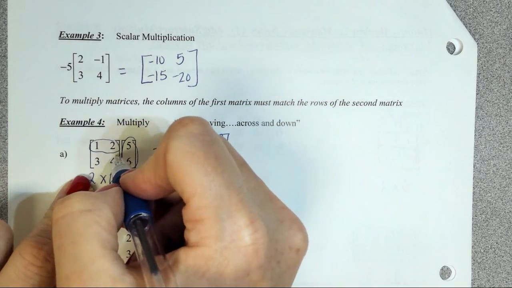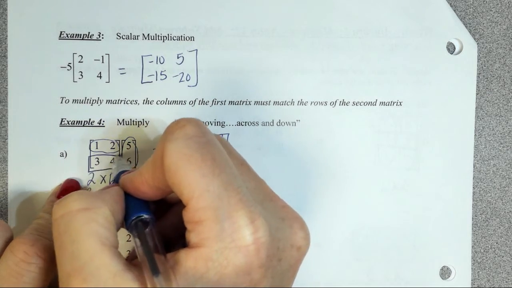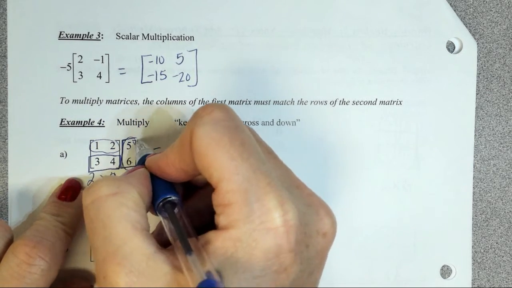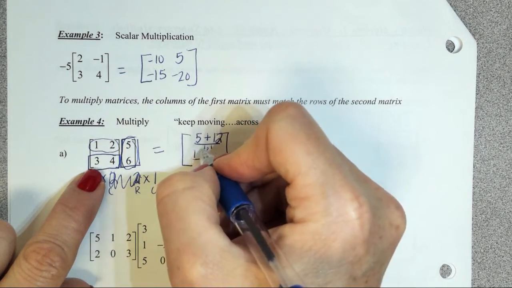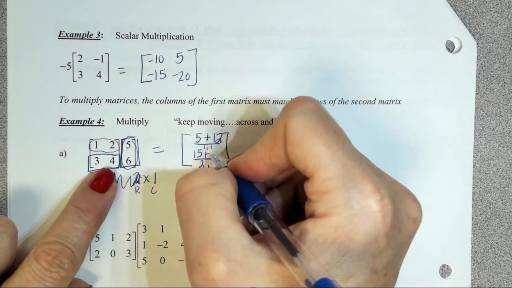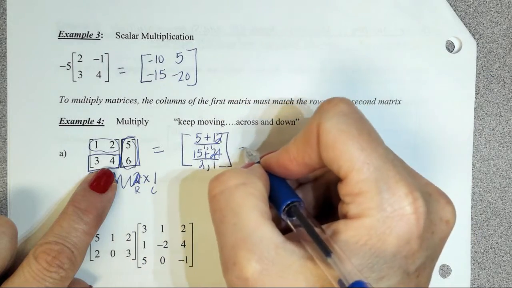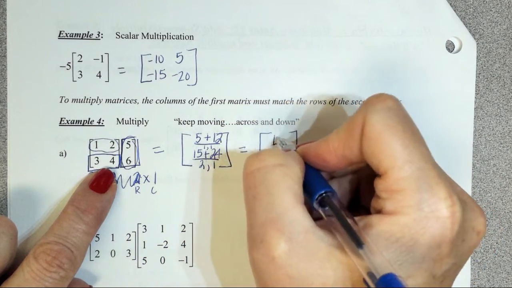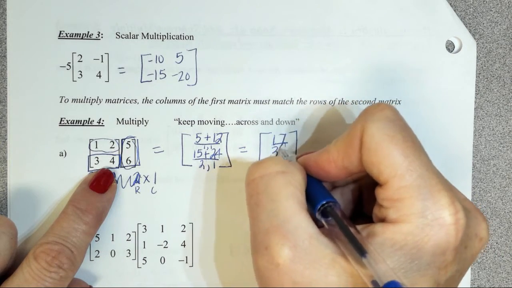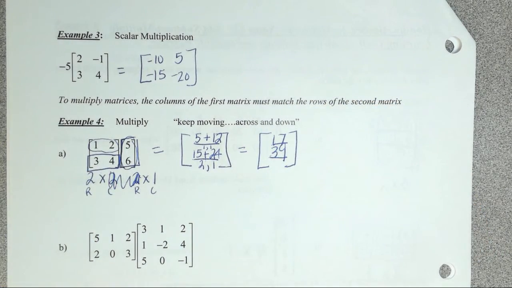So I have to multiply my second row times my first column. I have to match these up, so it's going to go 15 plus 24. So my answer is going to be 17, 39. That's what I get when I multiply those matrices.